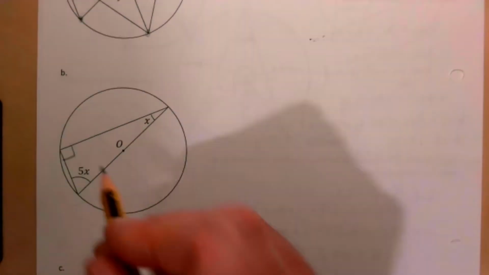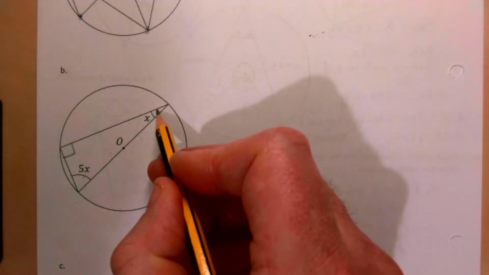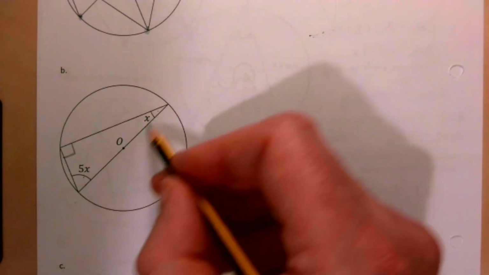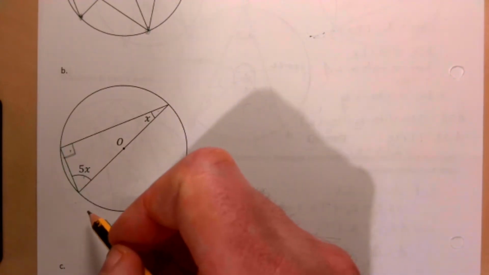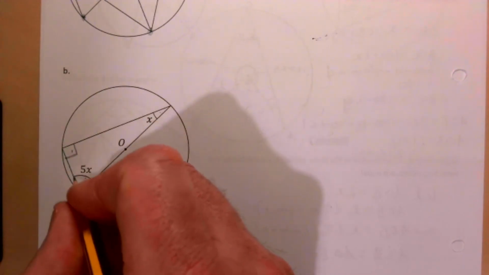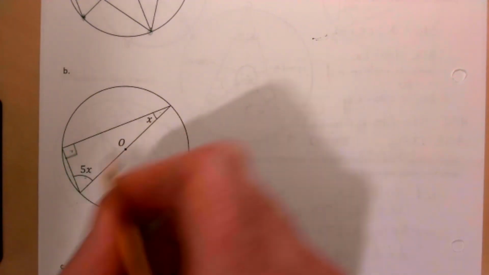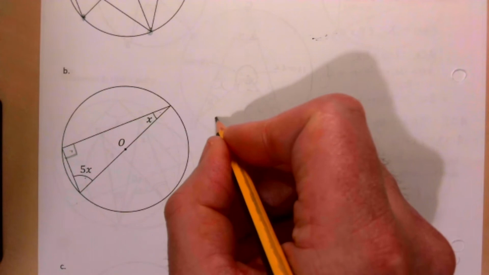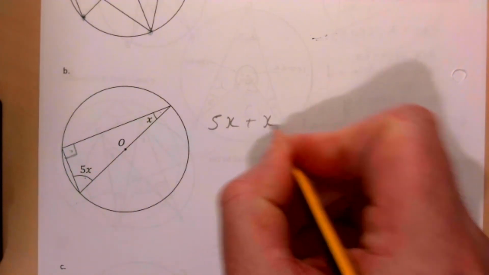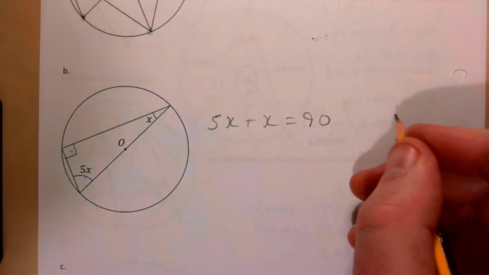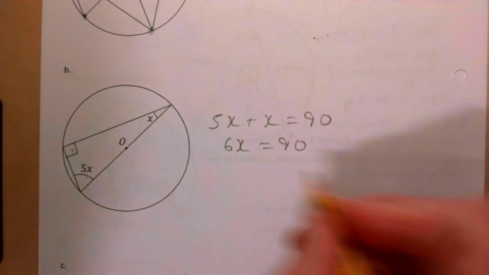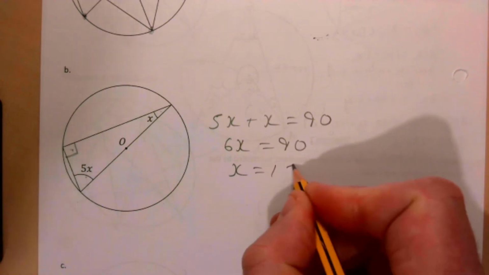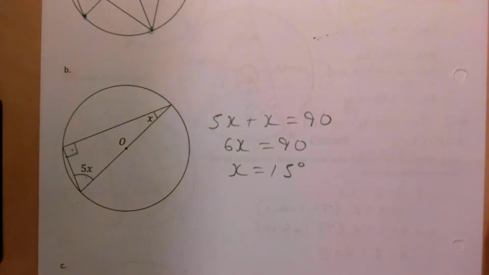On to example B, we have 5x and x. Note this is like our third theorem. That's a diameter, so that means that must be 90 degrees. That means that these two must add up then to give 90, because 90 plus this gives us 180. So 5x plus x must equal 90. 6x gives me 90, and x then must be 15 degrees.